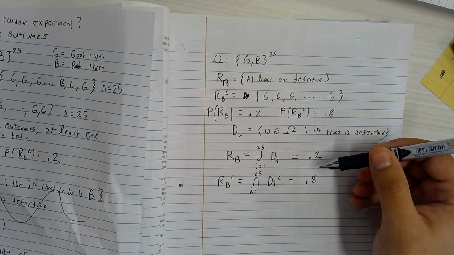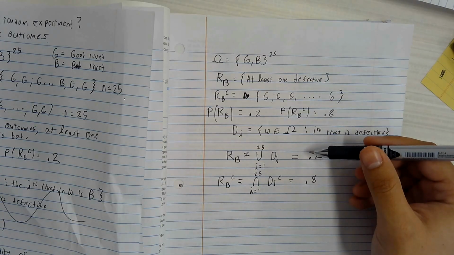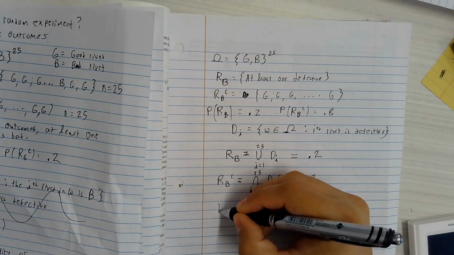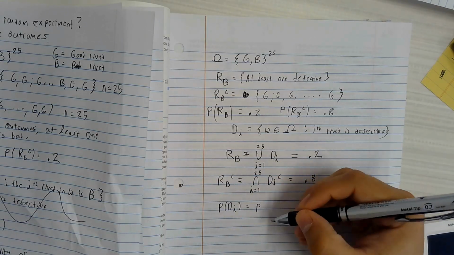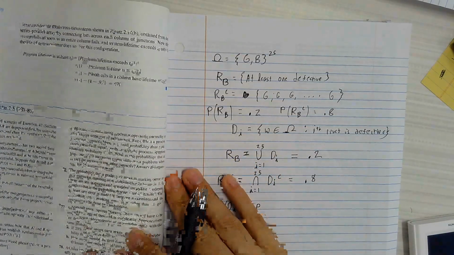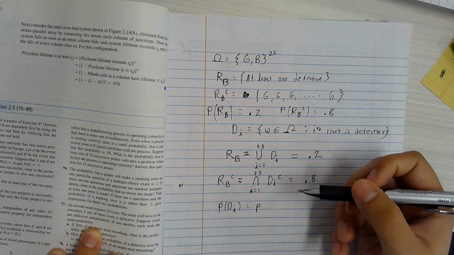The probability of any individual whoever being defective, of anything, is a constant, right? Same probability, so they're independent as well.